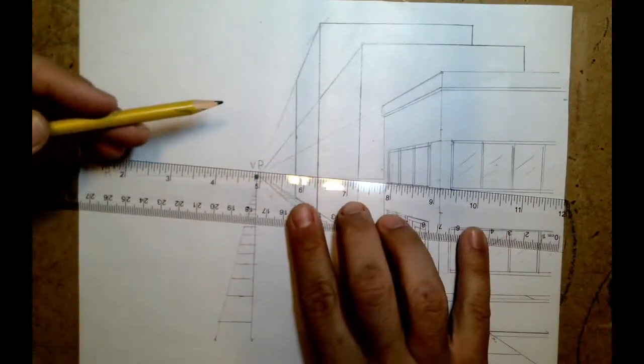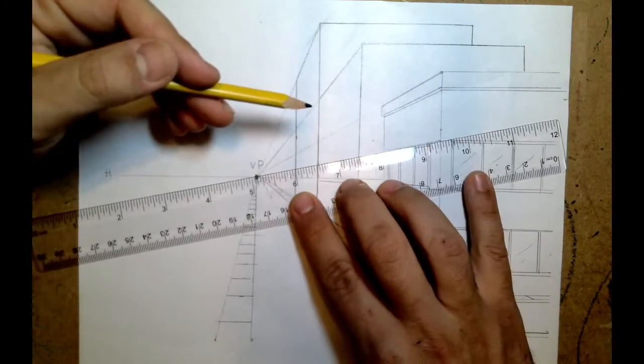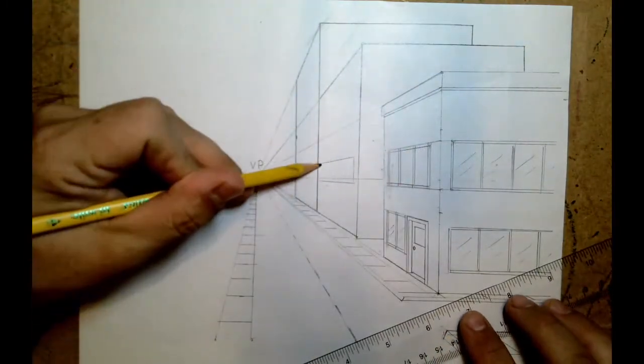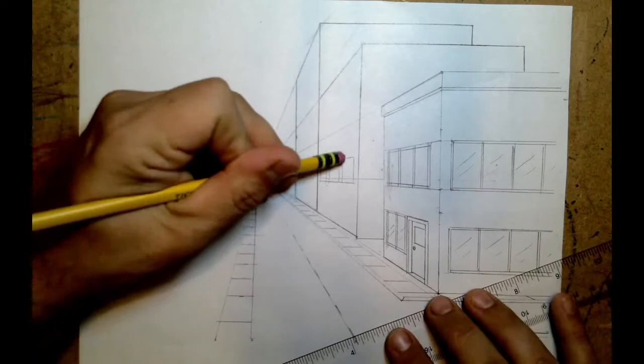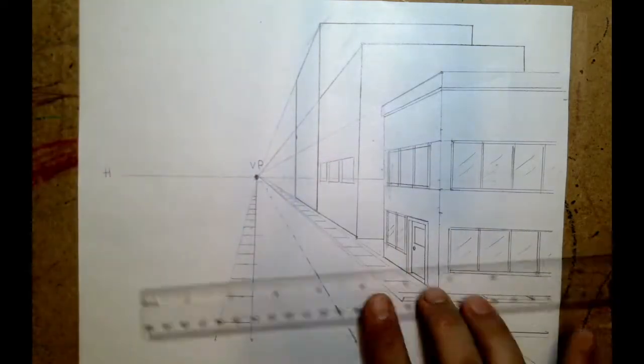So I did 3 buildings in a row there. And now I'm going to establish angles for windows, and just keep repeating the process I did in building number 1.